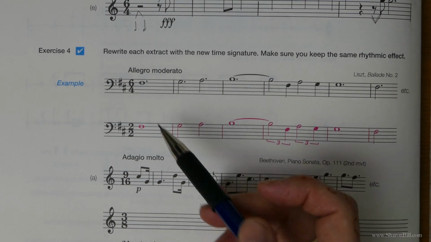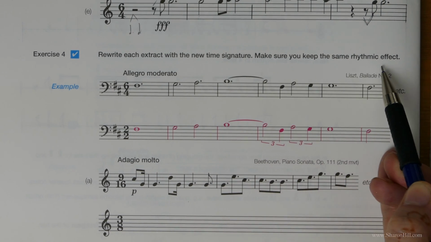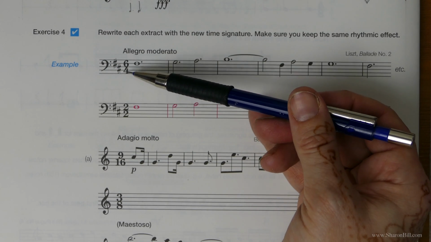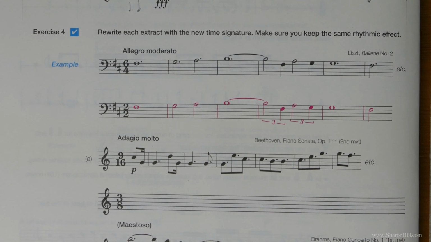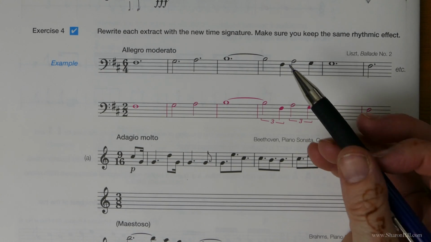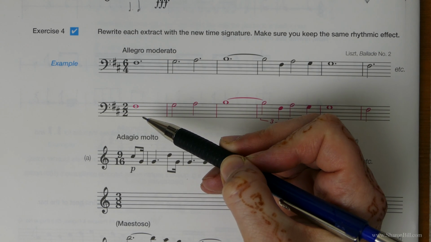Exercise 4 asks us to rewrite each extract with the new time signature, making sure we keep the same rhythmic effect. And if you'll notice, we're going to be swapping from compound to simple or vice versa. And if you remember from your previous grade, to go from compound to simple, we are squishing.